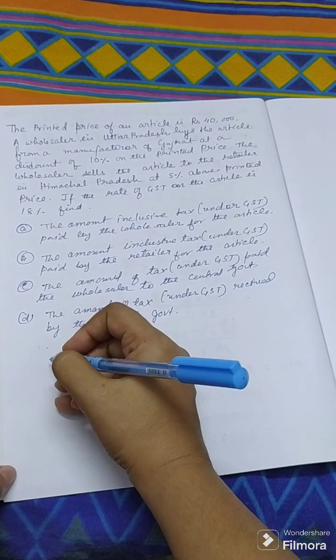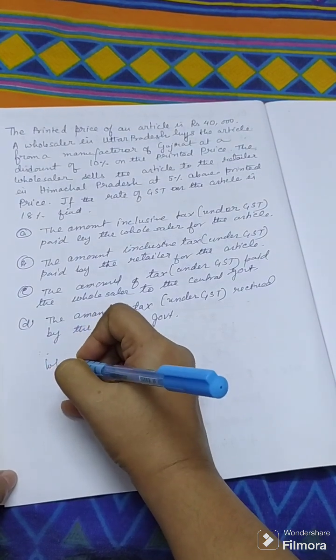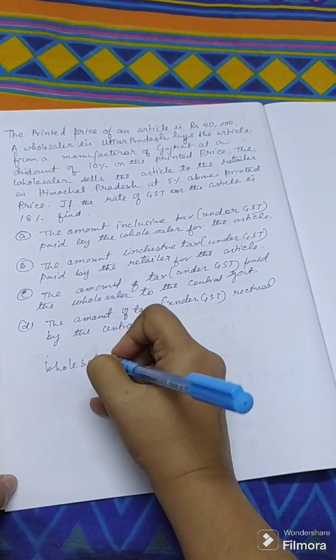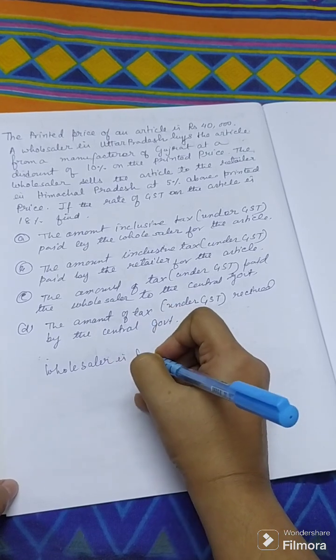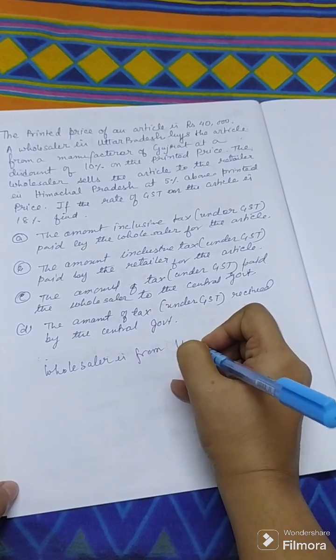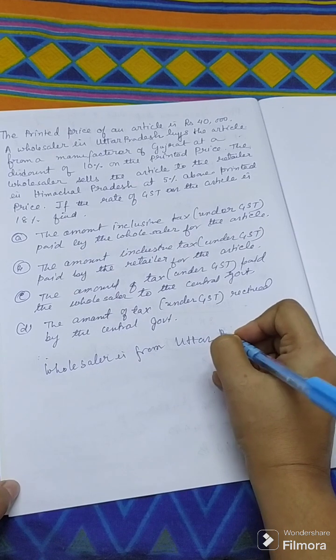Okay, so let's write it. The wholesaler is from Uttar Pradesh.